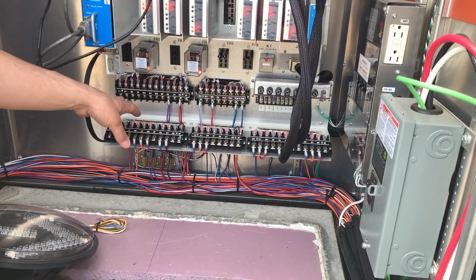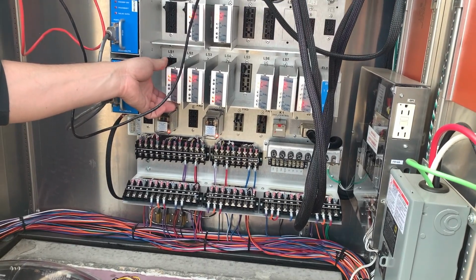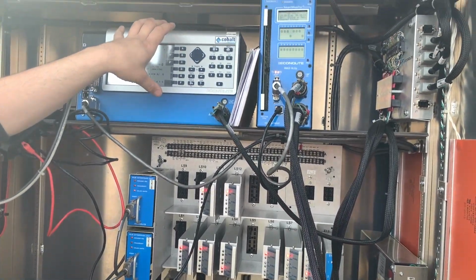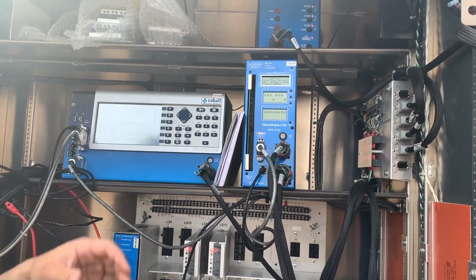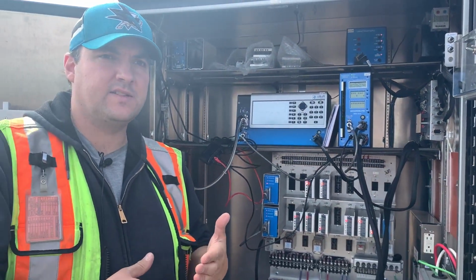So all the lights are wired in on the bottom of the bank. We have the fuses that control the flashing of the lights, and the computer here that runs the whole program. Right next to it, we have something called a monitor. That monitor will make sure that this traffic light cabinet doesn't do anything that's going to get anybody hurt.